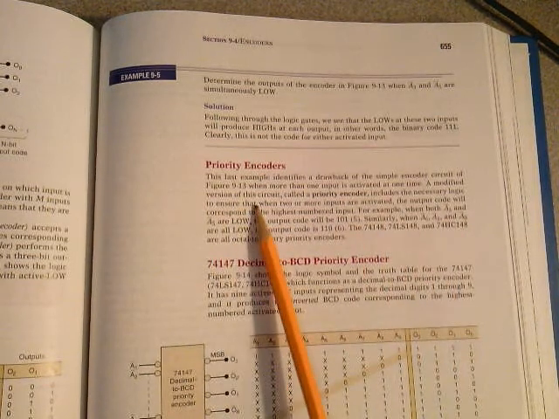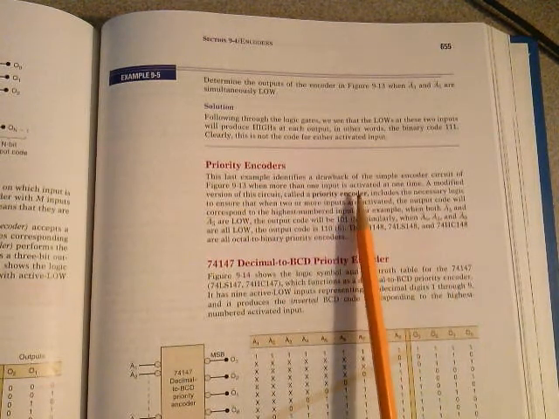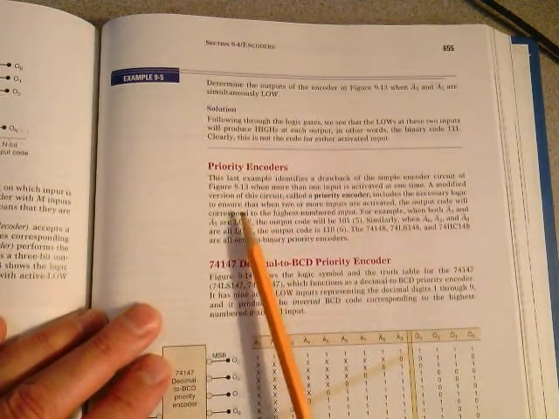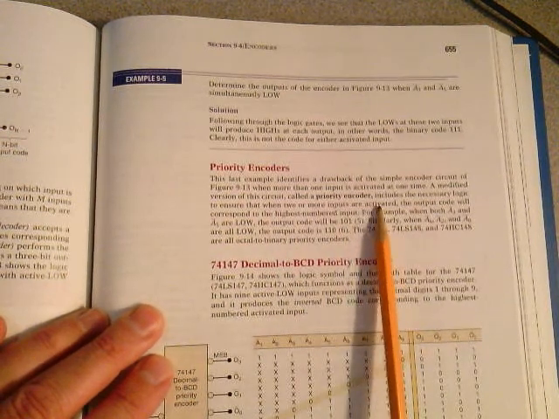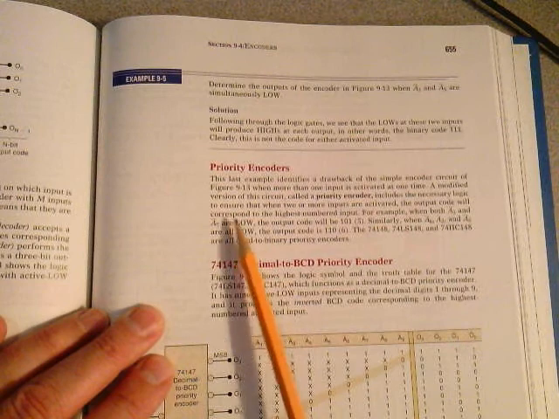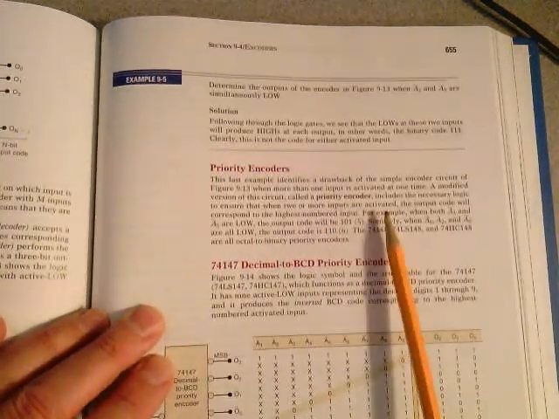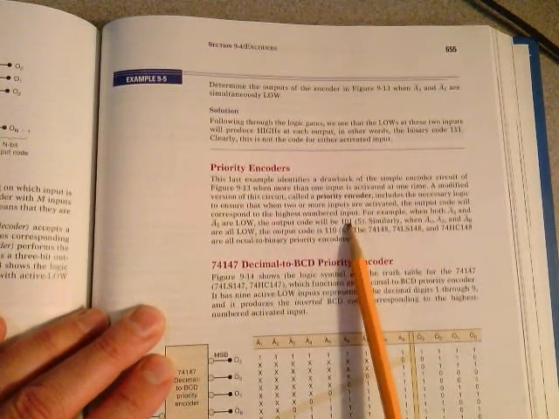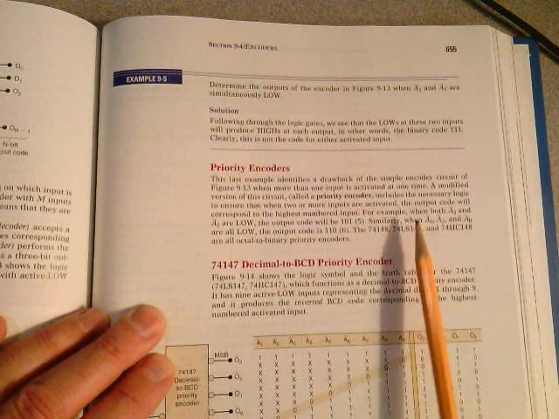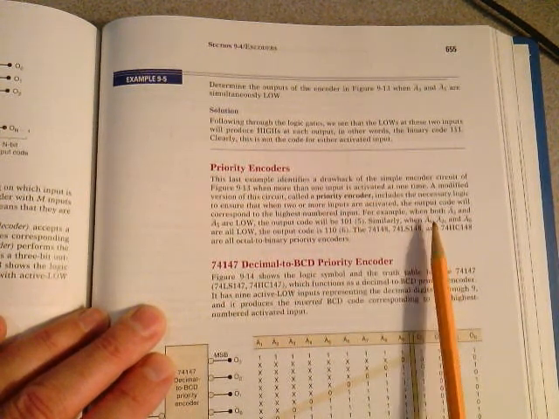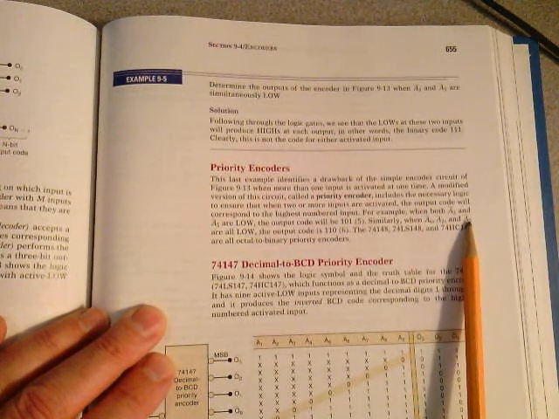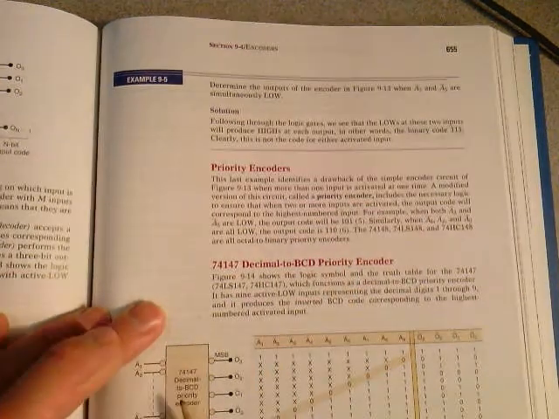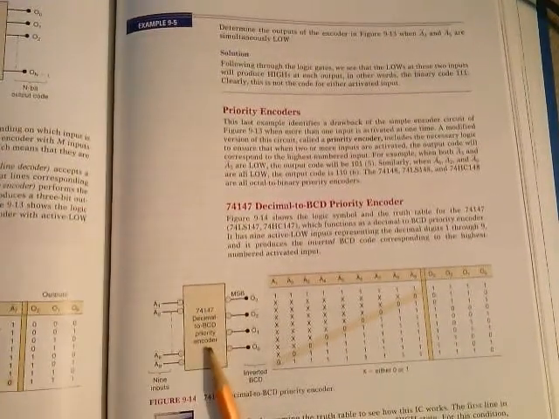A modified version of this circuit called a priority encoder, and they're used a lot in the digital world, includes the necessary logic to ensure that when 2 or more inputs are activated at the same time, the output code will correspond to the highest numbered input. For example, when both A3 and A5 are low, the output code will be 5. Similarly, when A6 is low, A2 is low, and A0 is low, the output code will be 6. That's all taken care of inside this priority encoder.